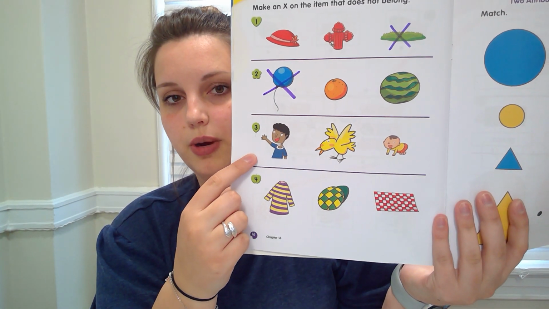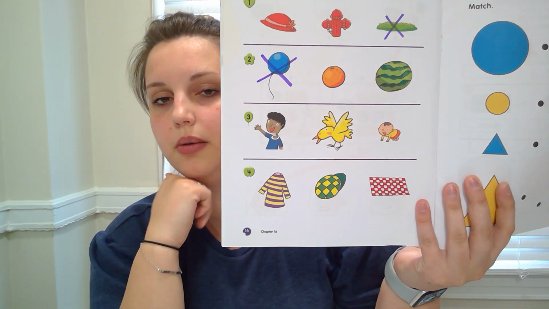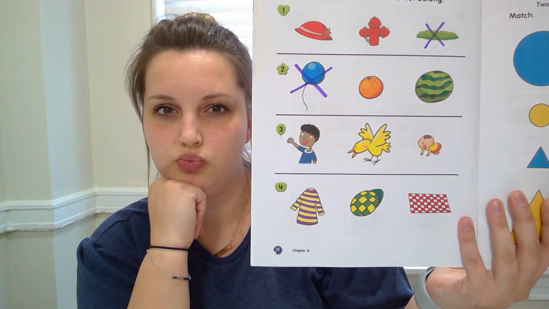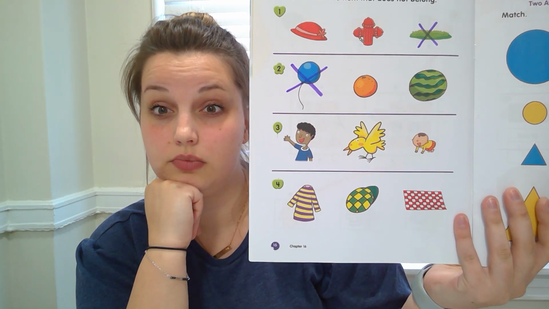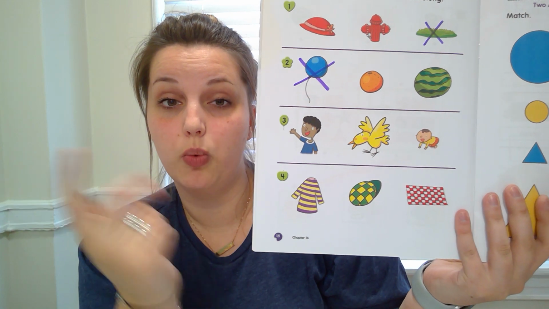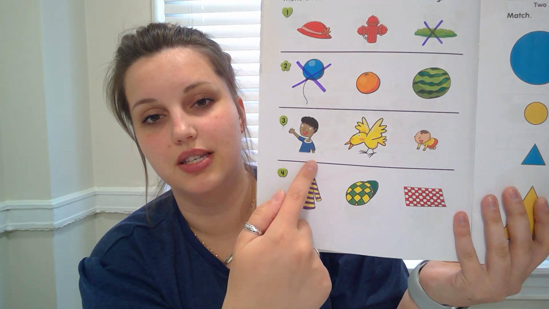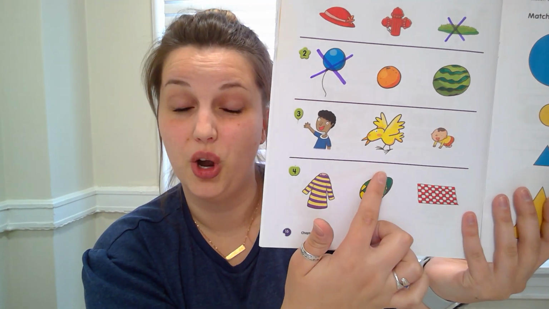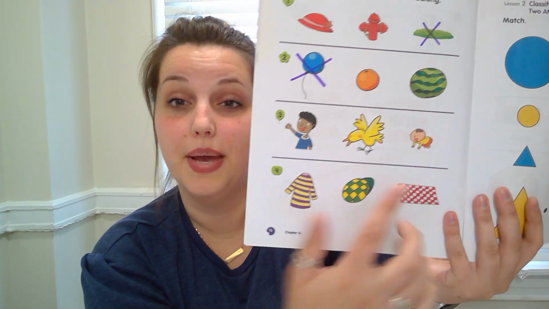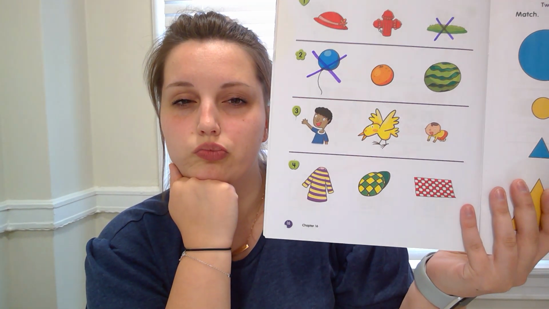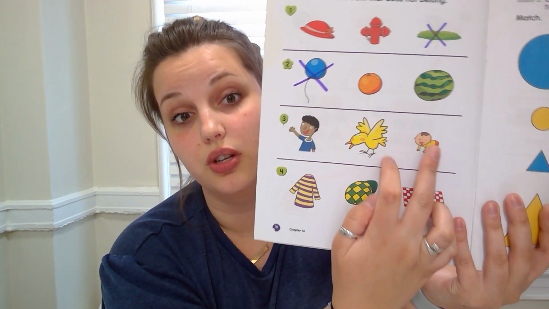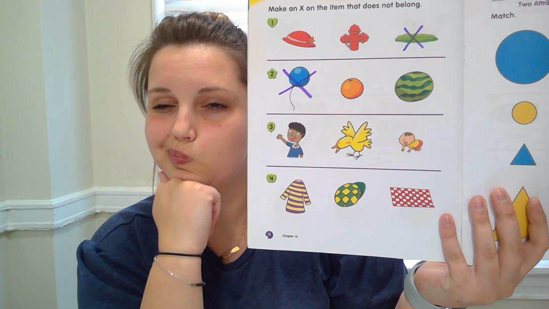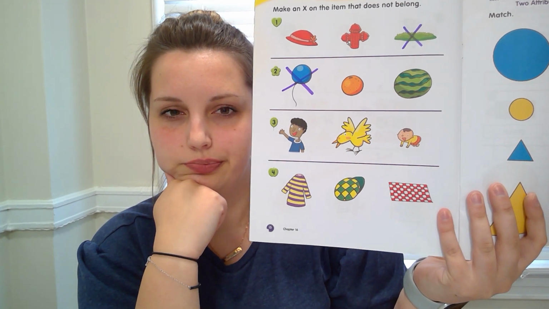Okay, number 3. Looking at our 3 items, what are some things that you're noticing about these items? Let's go through. This is an adult human. This is a bird. And this is a baby human. What are some things that we're noticing? I was noticing this little baby has a yellow shirt on and this bird is yellow. I don't think that's what they're going for though.